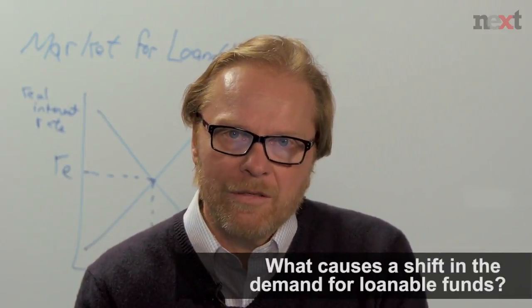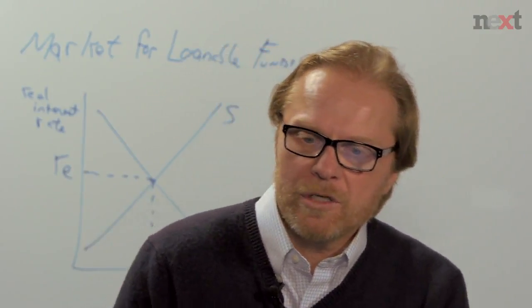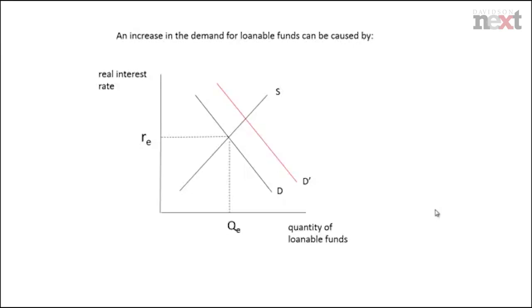So now let's turn our attention to what can affect the demand for loanable funds. What else, aside from the interest rate itself, could affect the demand for loanable funds? When you think of something, that'll shift the curve either left or right. I have a list for us right here, and I have an increase in the demand for loanable funds. What happens? The equilibrium real interest rate rises. As you can see on our diagram, the new equilibrium is at a higher interest rate, and also the quantity of loanable funds increases as well.